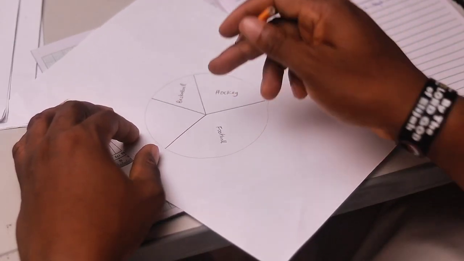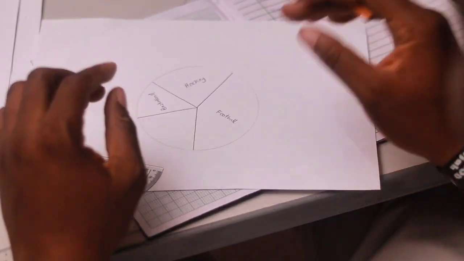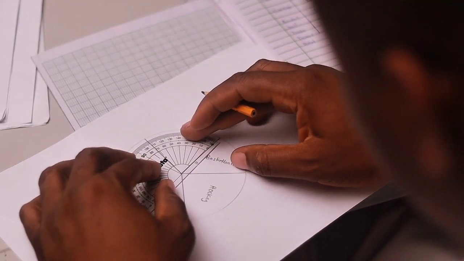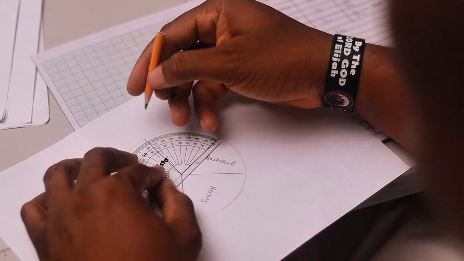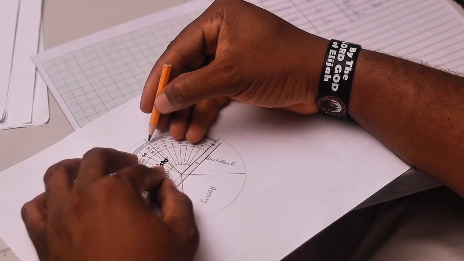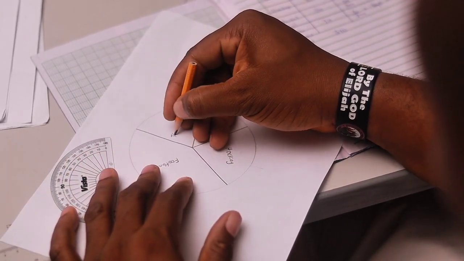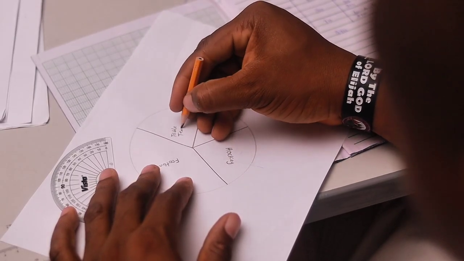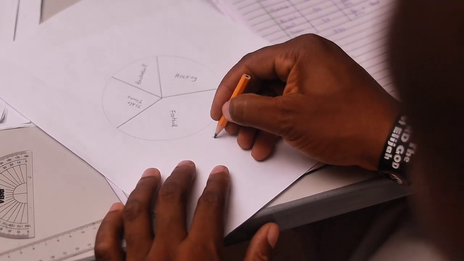It therefore means that what is left here is 74 degrees for table tennis. But let's prove if that is correct. This is the center point, and we have 0, and perfectly, this is 74 degrees at this point. So this is for table tennis. All right, so this is the pie chart.